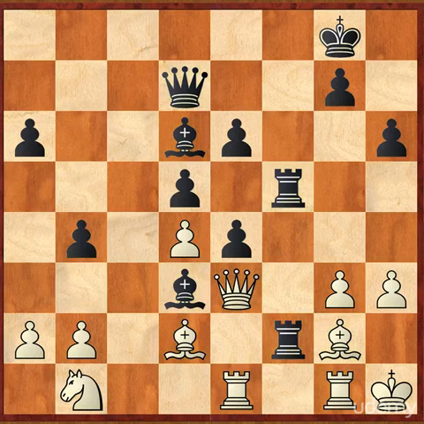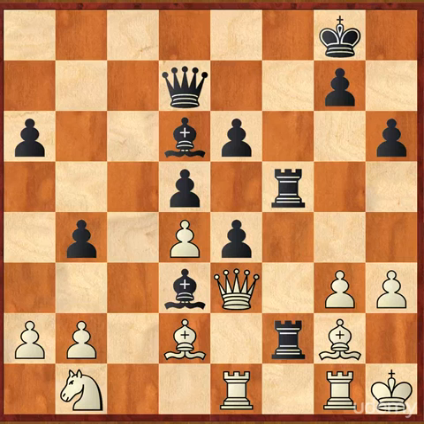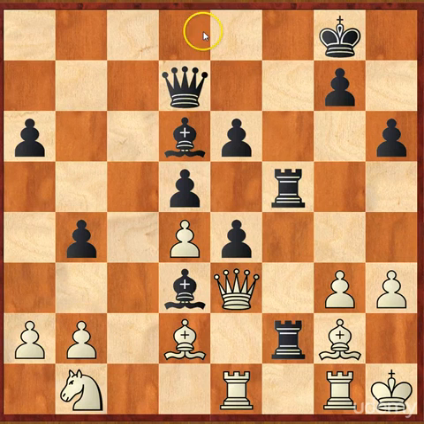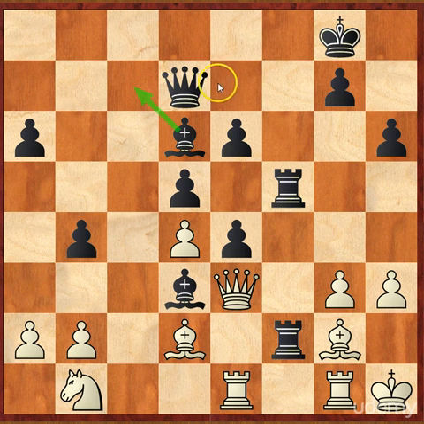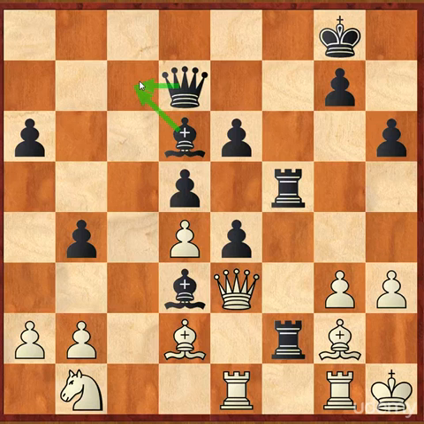The next element is space, which is how many squares your pieces control. When we calculate spatial control, we only count each square once, even if multiple pieces are controlling it. This makes sure our number is correct. For example, the bishop over here and the queen both control the same square, but we're only going to count that square one time in order to keep our numbers correct.